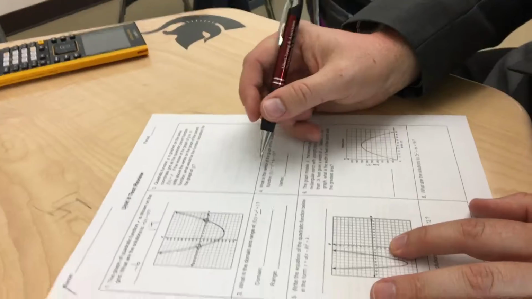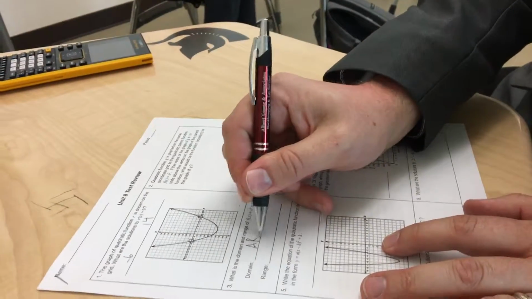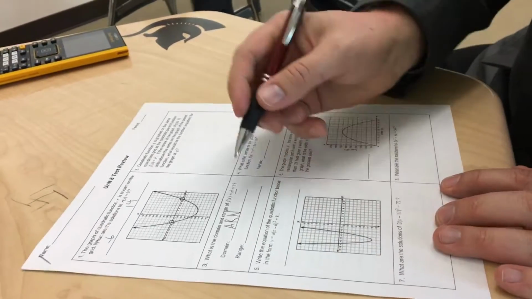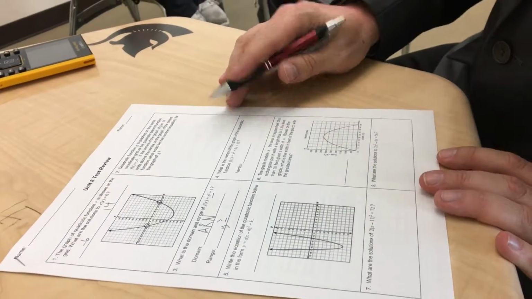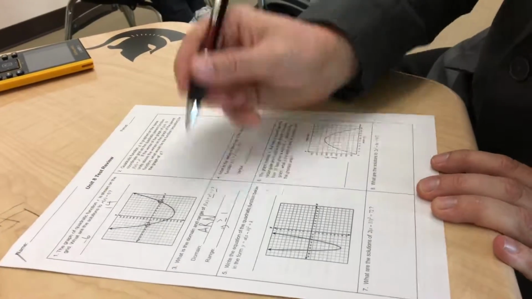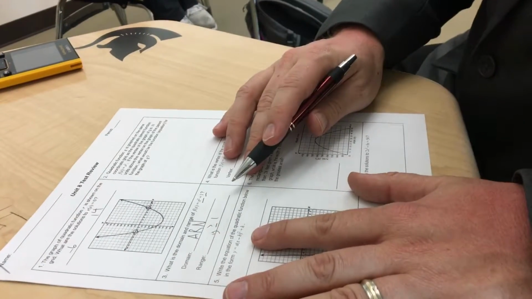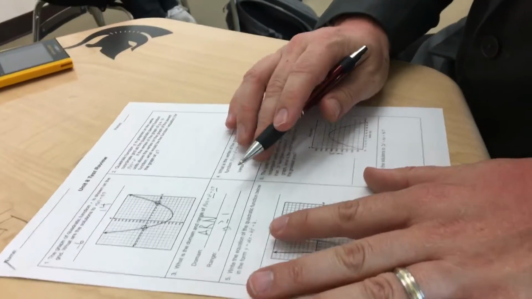On this one, the domain and range. Remember, any quadratic equation, the domain is going to be all real numbers, but the range is going to be y is greater than or equal to, in this case it's my minimum value, which is a 1. You can graph this on the calculator to see how it goes, but this is kind of what you want to do.